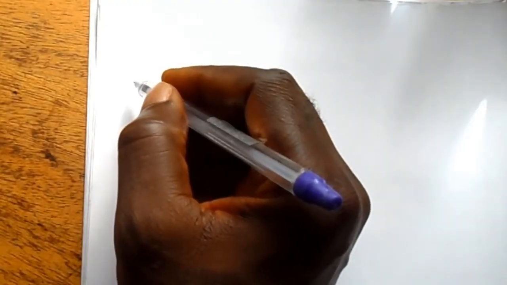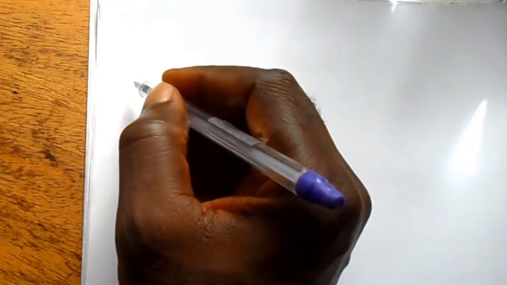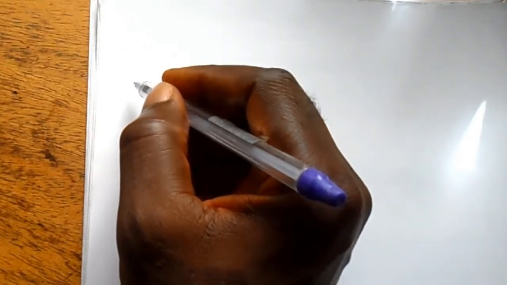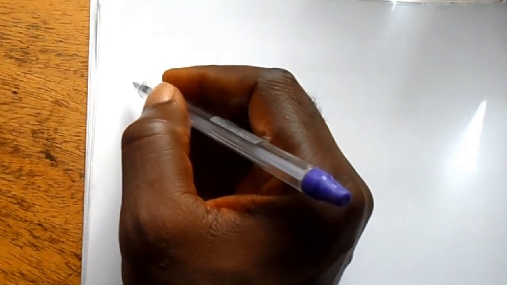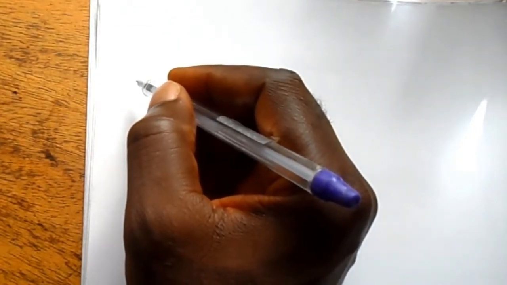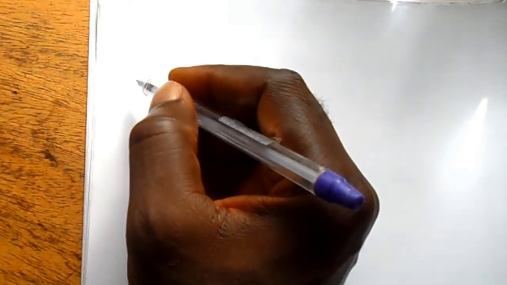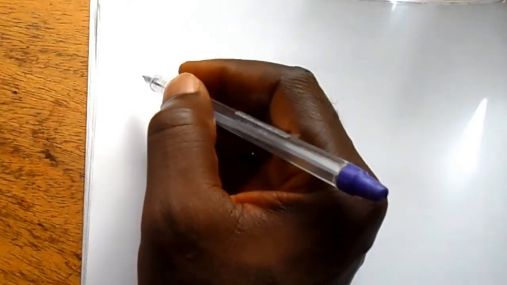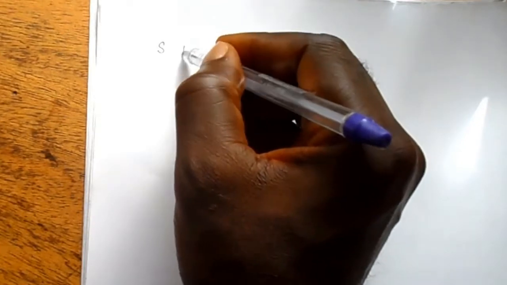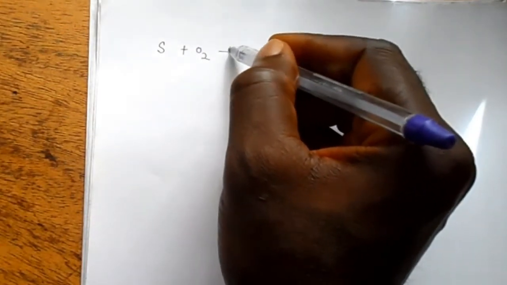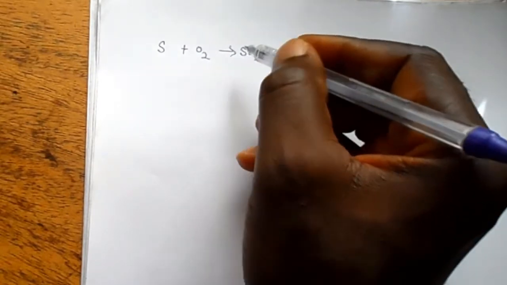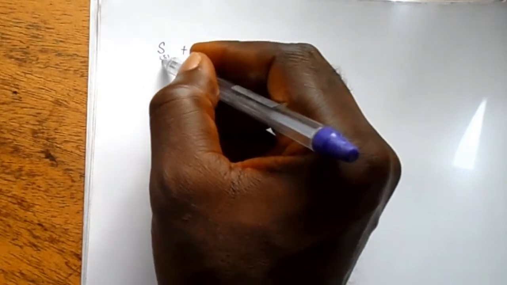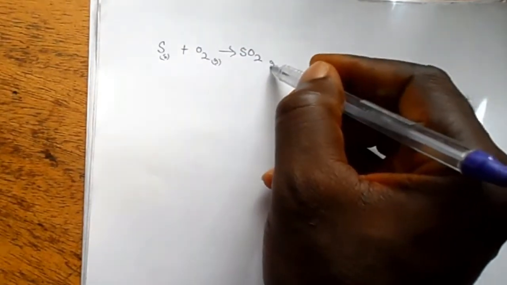Alright, question number 5 says that 50 cm cube of sulfur 4 oxide was produced at STP when some quantity of powdered sulfur was burned in excess oxygen. Question A: write the equation for the reaction. And the second question says calculate the volume of oxygen used up during the reaction. Okay, the first thing is to write the chemical equation for this reaction. Sulfur reacting with oxygen to give sulfur 4 oxide. This is the formula for sulfur 4 oxide. This is solid and this is a gas, and this is also a gas.